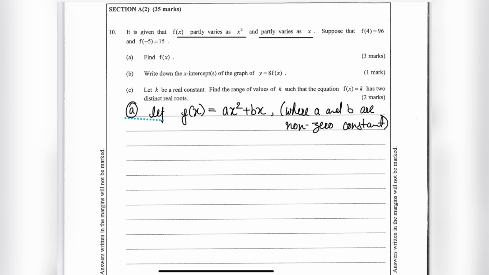So in this question, they said that f(4) is equal to 96. So we will put f(4). That means instead of x, we need to put 4. So 4 squared is 16.